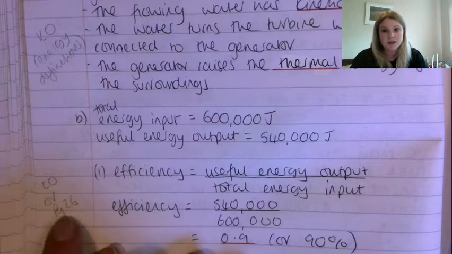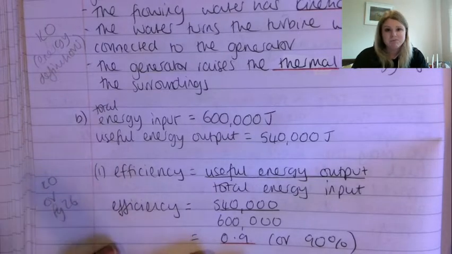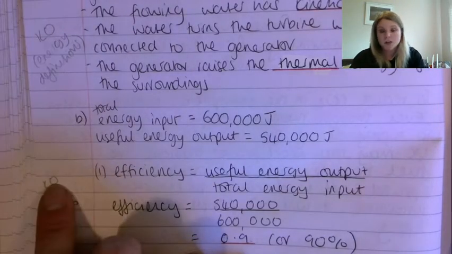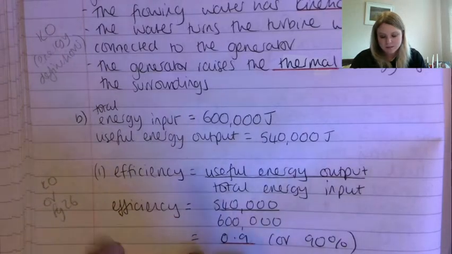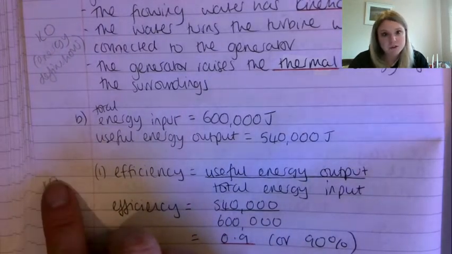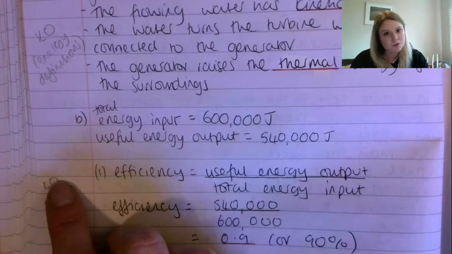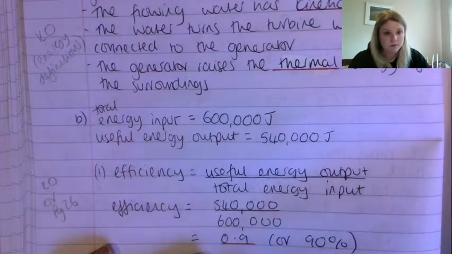I would have found it on page 26 in my notes, the efficiency definition and equation, or I could have got it from my knowledge organizer. Hopefully you're starting to see that having your knowledge organizer out as you're working could be very, very useful because all the key information is there.